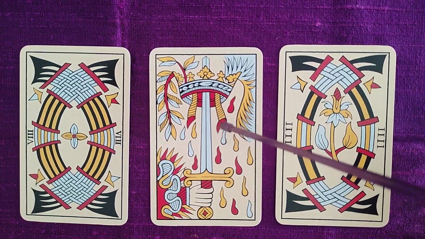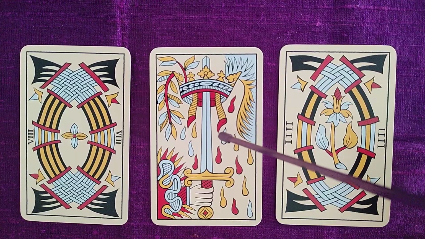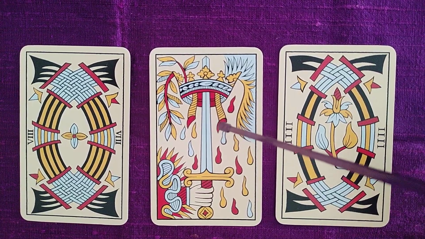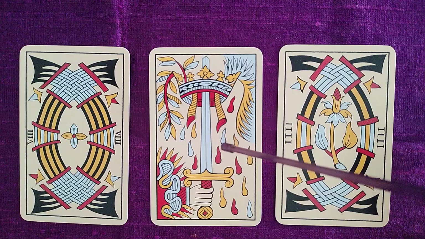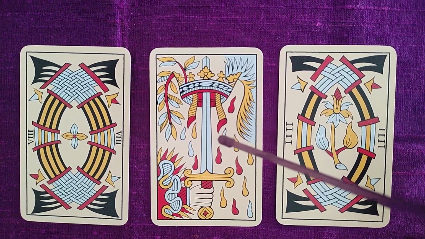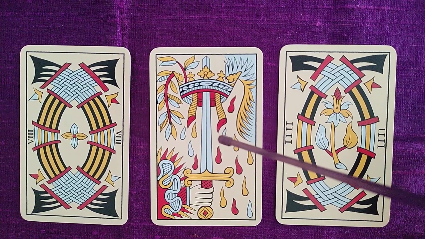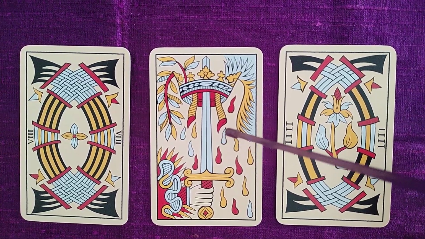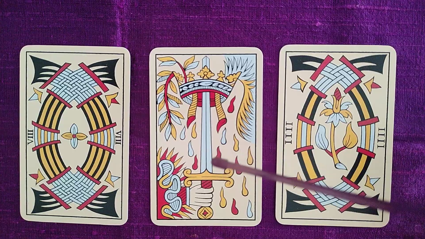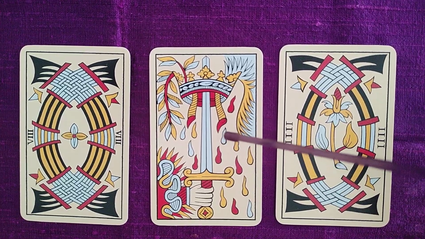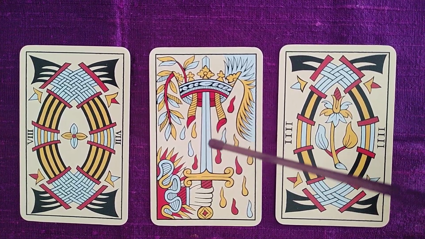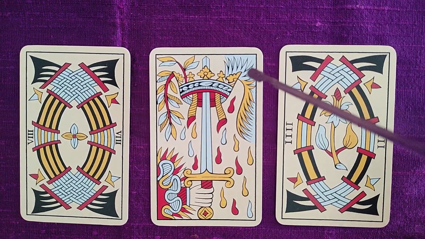Now, that doesn't mean that there's anything wrong with using a system or keywords. In fact, I would highly recommend that you do start with some kind of a system and some keywords which you can then develop and adapt as you become more familiar with the cards.